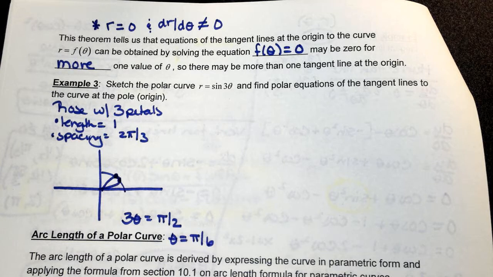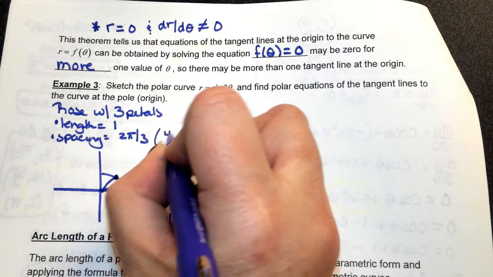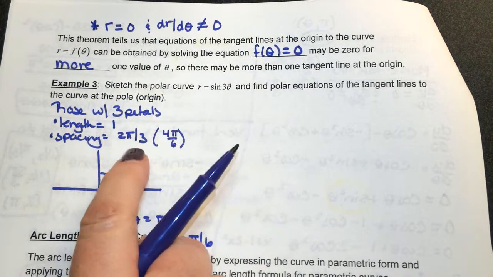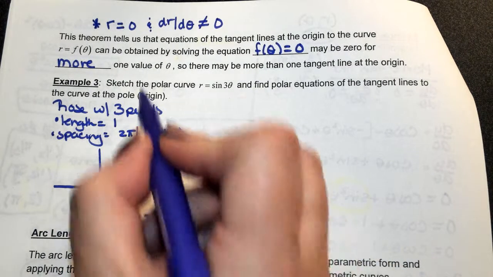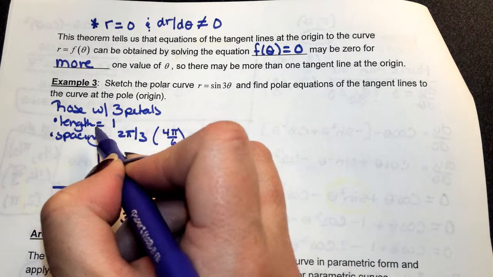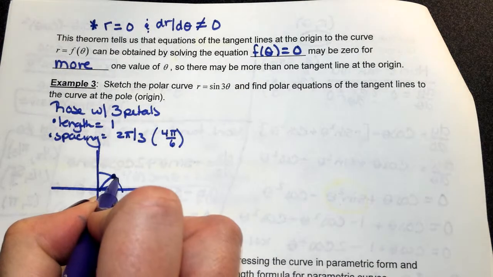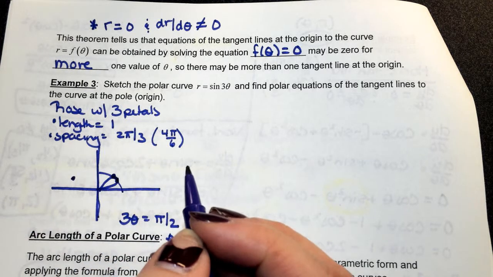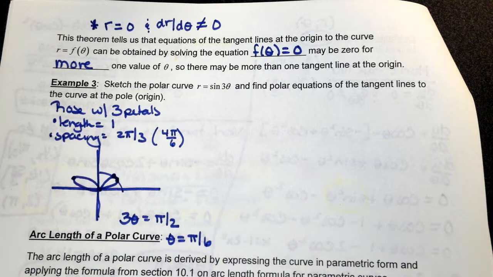So since I know that the tip of my next petal has to be 2 pi over 3 units away from this, again, remember with a common denominator, that's going to be 4 pi over 6. I can take pi over 6 and add 2 pi over 3 to it, which will give me 5 pi over 6. Or remember, these sine curves have symmetry with respect to the line theta equals pi over 2. So I can take the tip of this petal at pi over 6, reflect it over into quadrant 2. So the tip then will be at 5 pi over 6.